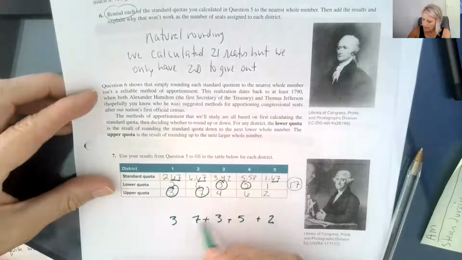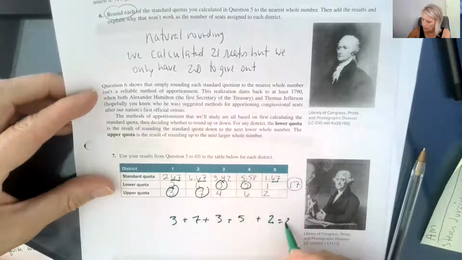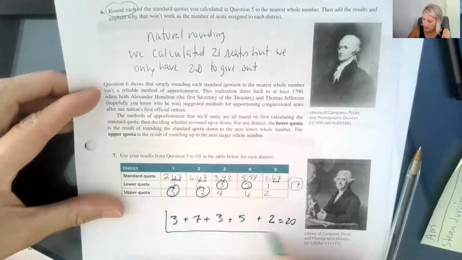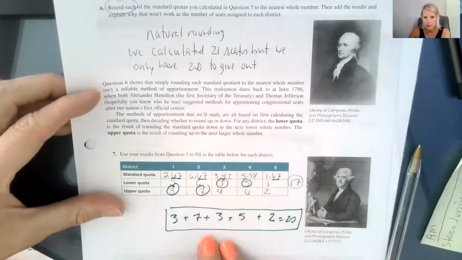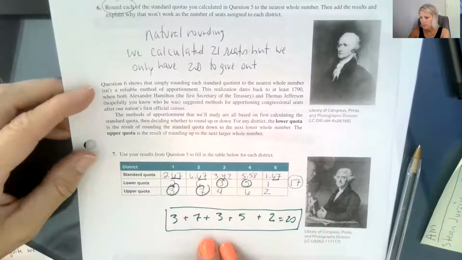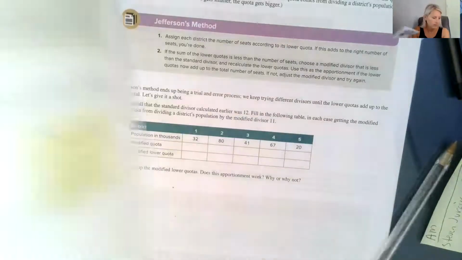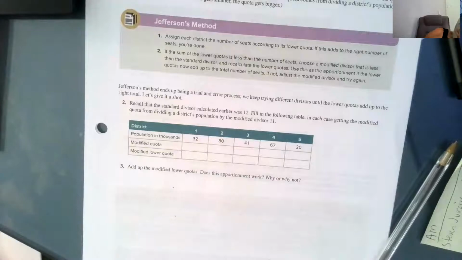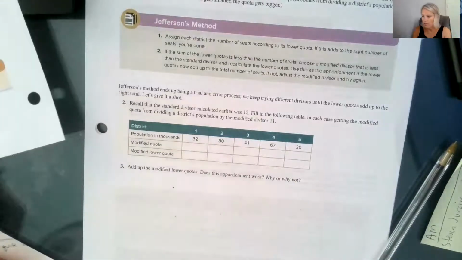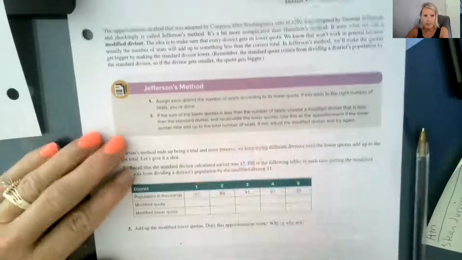And if we add these, we get to 20. So that would be our perfect allocation using Hamilton's method. Okay. So turning to page 113.